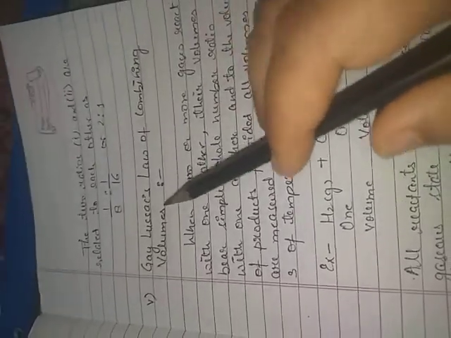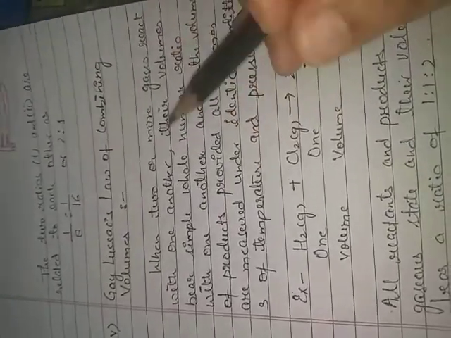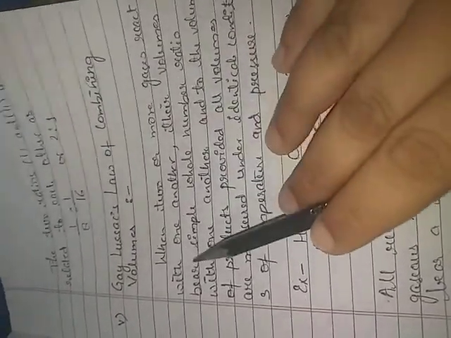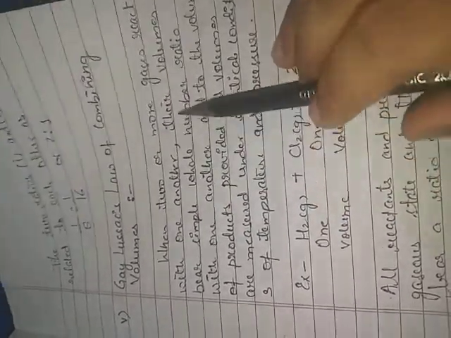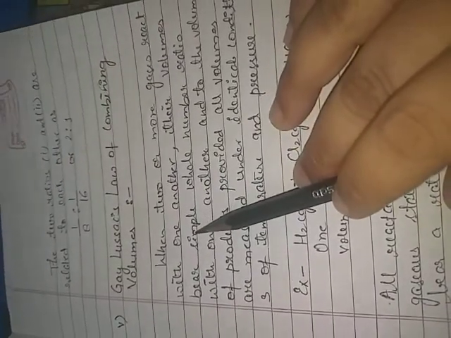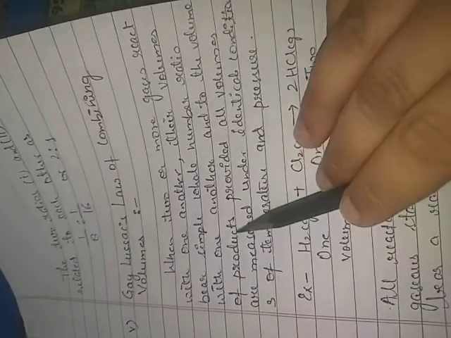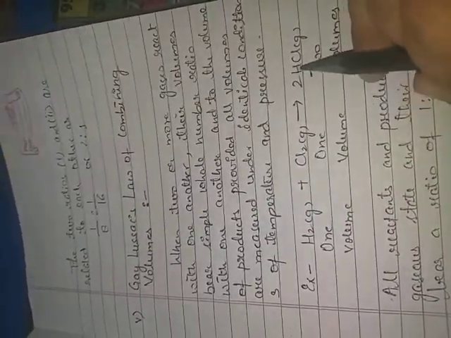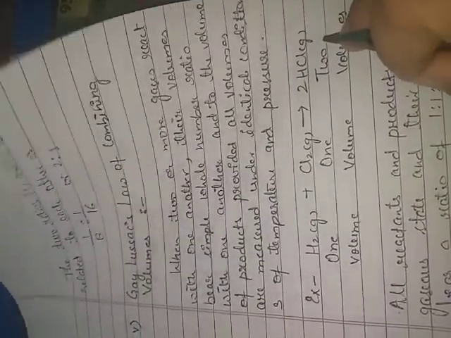Now see, the next one is Gay-Lussac's law of combining volumes, and we have studied this in class 10th also. When two or more gases react with each other, their volumes bear a simple whole number ratio. The volume of the reactant gases will bear a simple whole number ratio with one another, and to the volume of the products. It means the reactants and the products all have a simple whole number ratio.